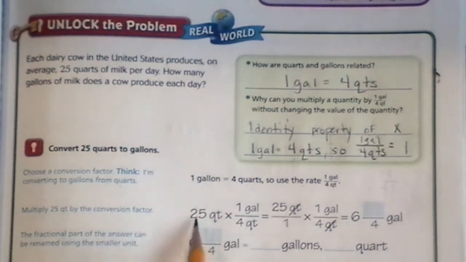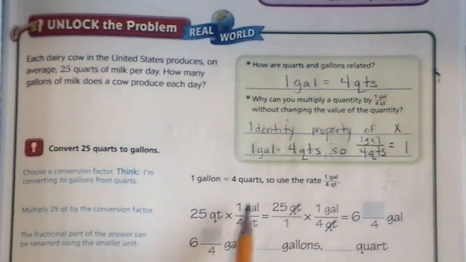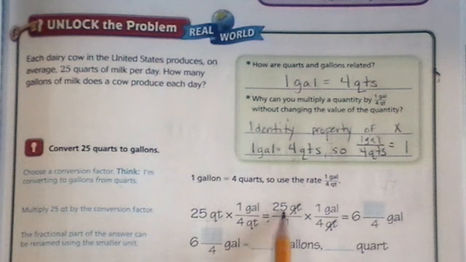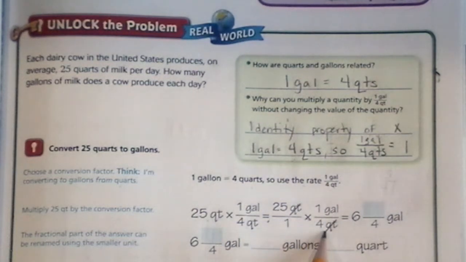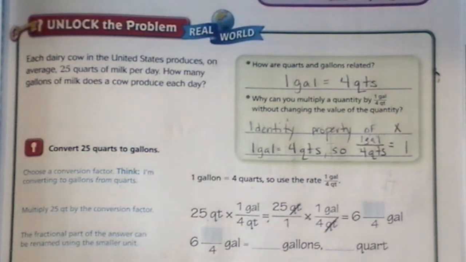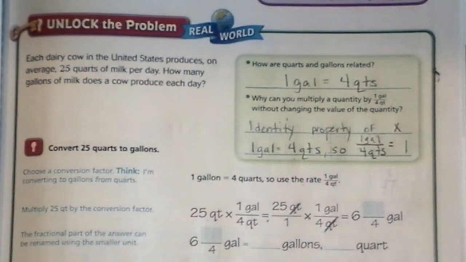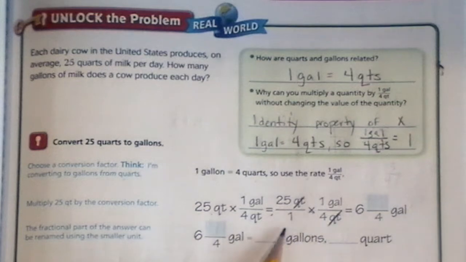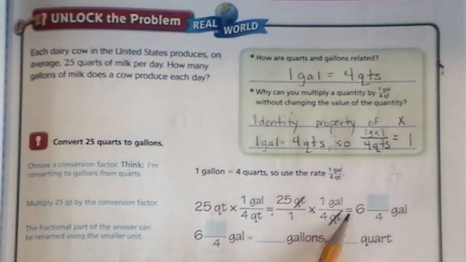So here it is, 25 quarts times 1 gallon over 4 quarts is equal to the same thing as putting 25 quarts over 1 times 1 gallon over 4 quarts. Here, our quarts cancel one another out. So that means we're left with 25 times 1 and 1 times 4. Now the book kind of skipped a step here. So let's see what happens when we do that.